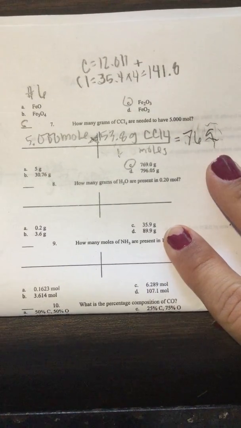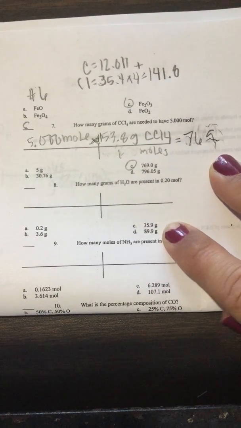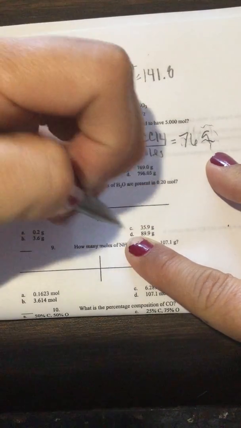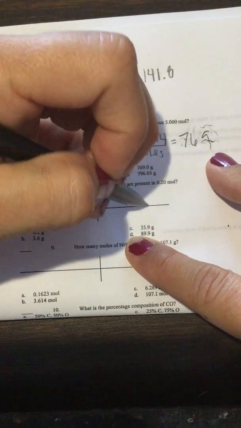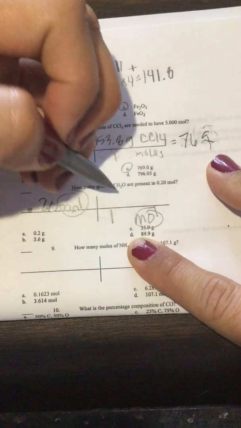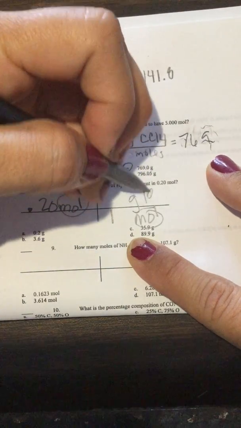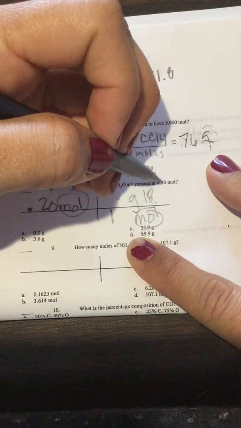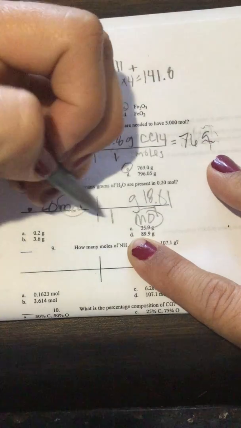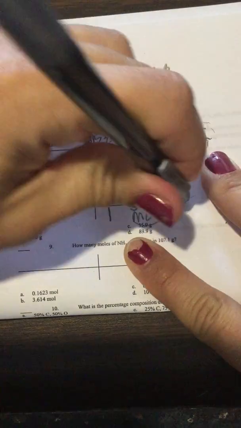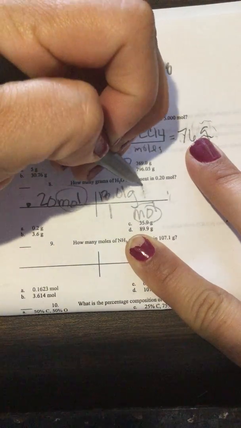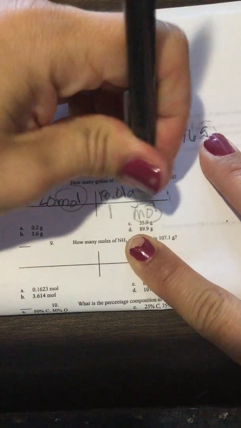Okay, let's take a look at number 8. Again, this is just more conversions. The more practice you have, the better for the exams. 0.20 moles. If this is moles here, it has to be moles here. I'm just going to put a 1 in front of moles. Grams of water. 18.02 maybe. Oops, I put it on the wrong side too. So that's grams of water, H2O.